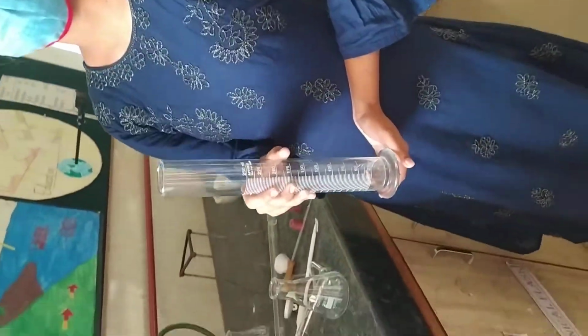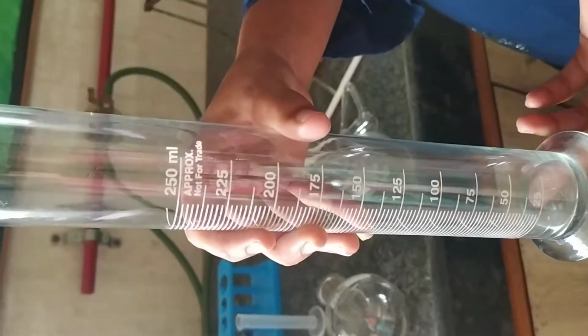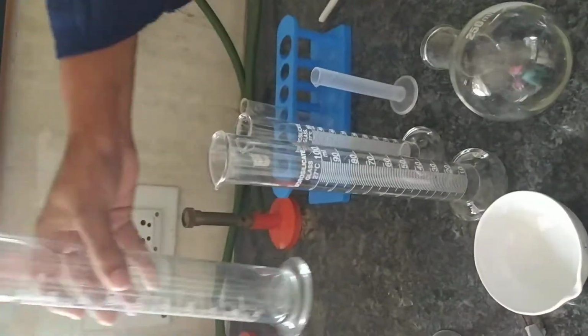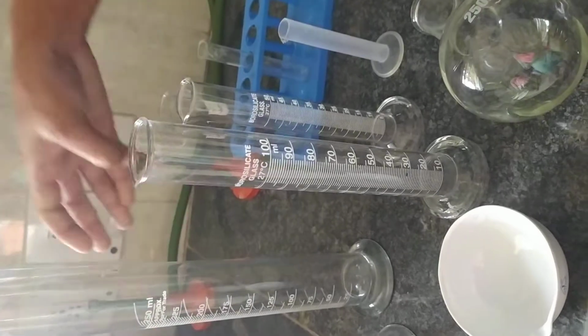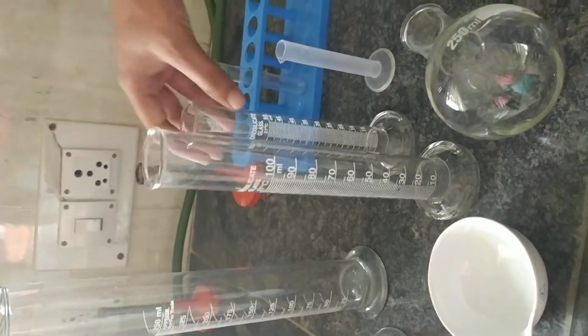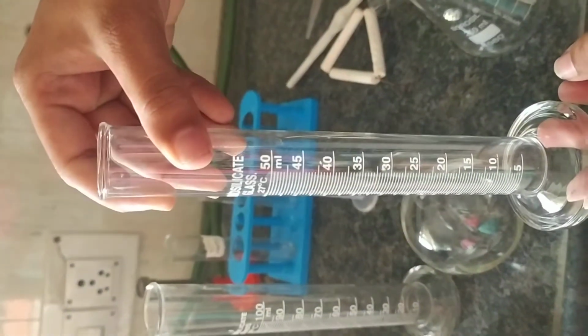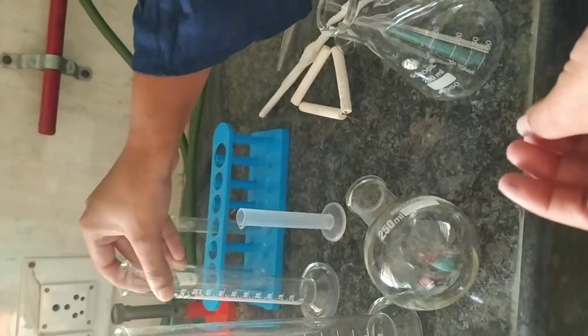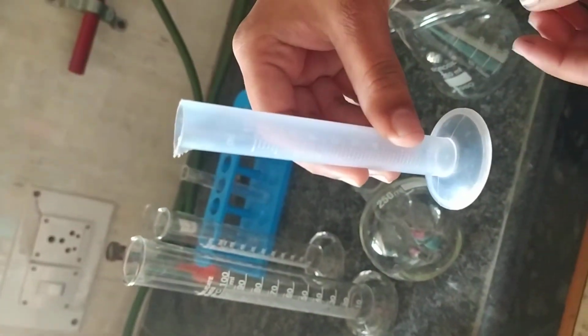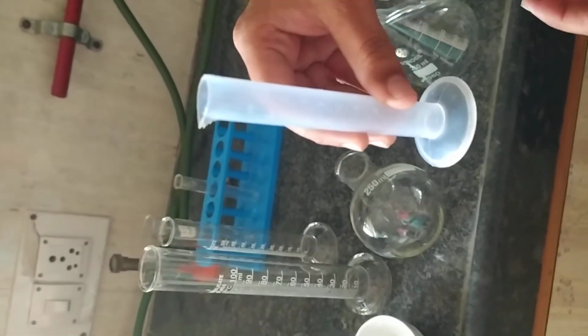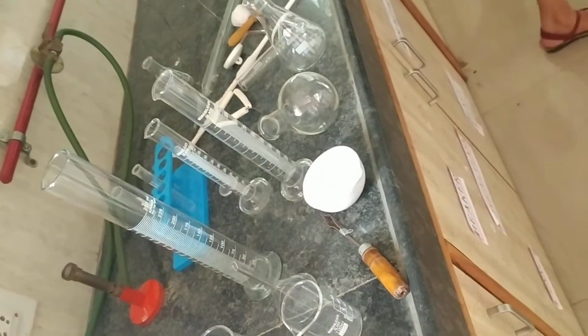So these are the measuring cylinders. They again have different capacity. It is of 250 ml. This measuring cylinder is of 100 ml capacity, and this small one is again 50 ml capacity. One more is there, of plastic. Just take it. This measuring cylinder is of 10 ml capacity. Whenever we have to measure the solutions, we are using these measuring cylinders to measure those solutions.